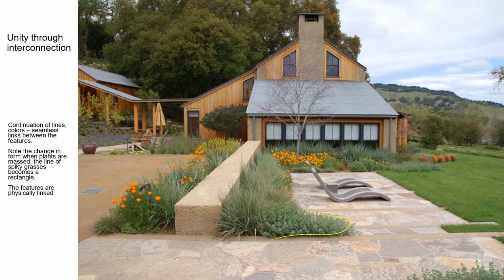A final comment on this picture. Note the change in form in grasses when they're mass planted close together, as they are here. From a distance, this is no longer a road planting of V-shaped grasses with spiky foliage, but a rectangle.